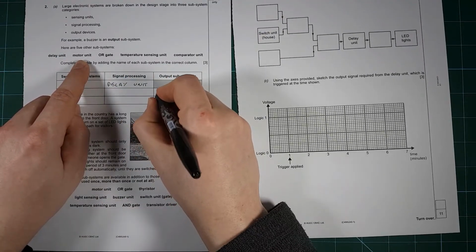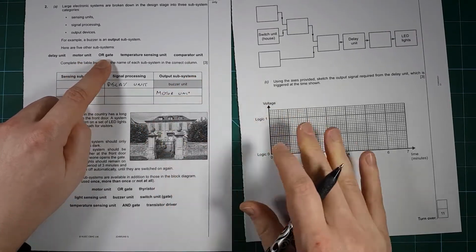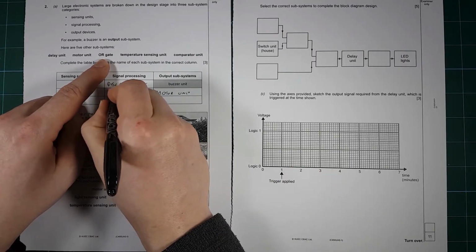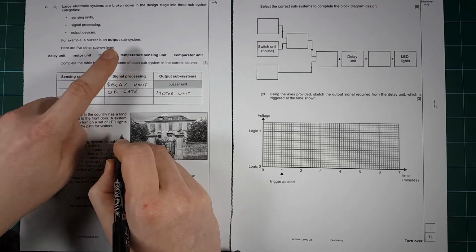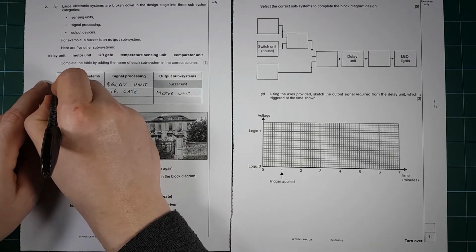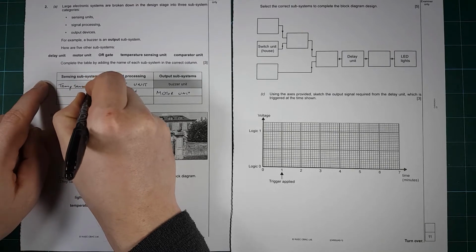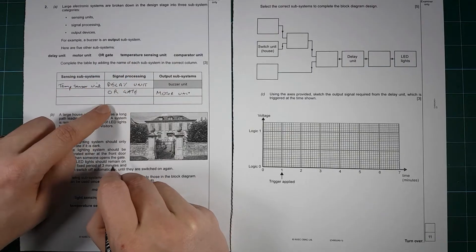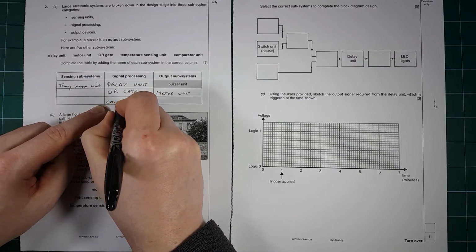A motor unit's an output. An OR gate is again a process, got inputs and outputs. Temperature sensing unit, well, that's a sensor, so it goes here. And then the comparator is a process comparing two things.